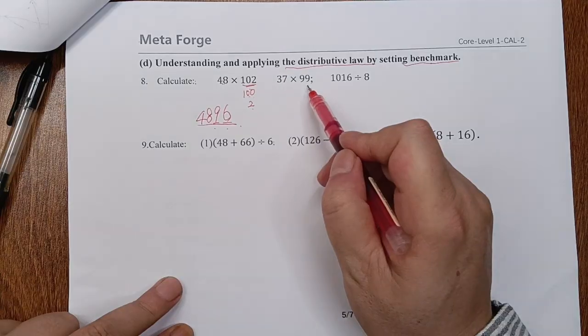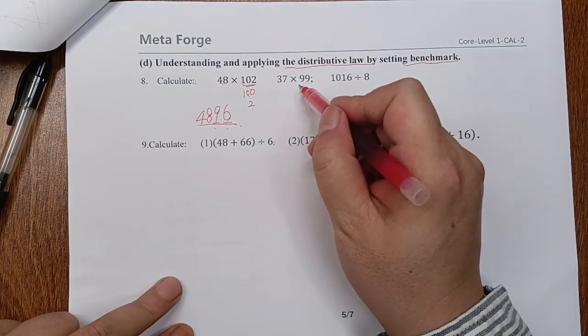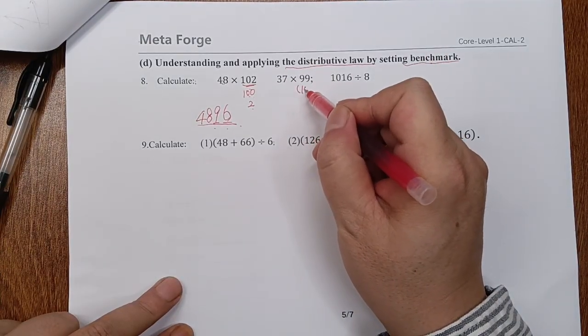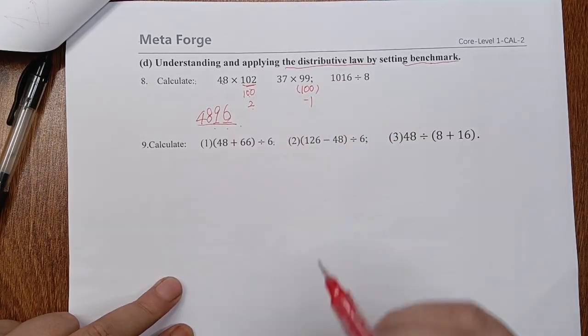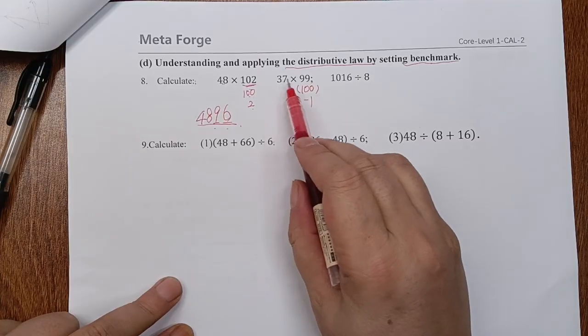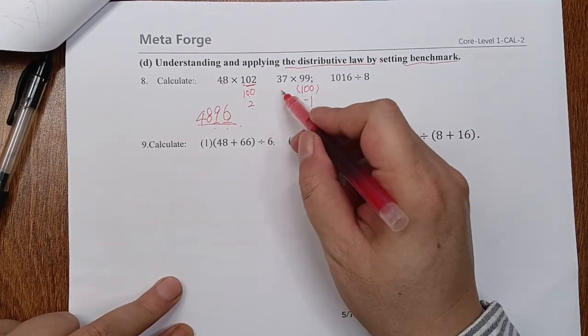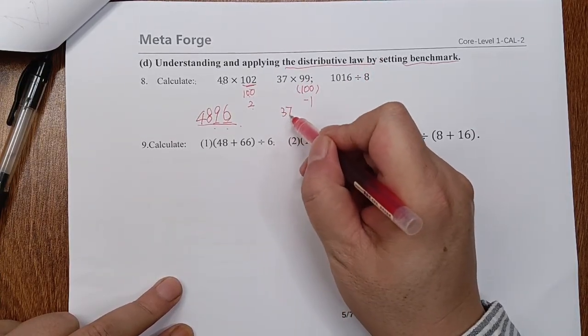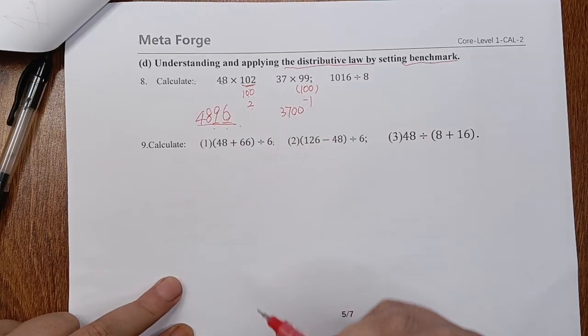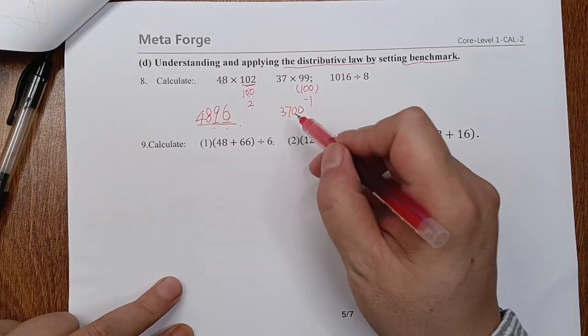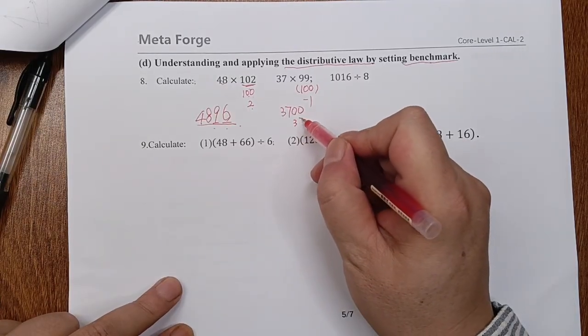The clean number near 99 is 100 minus 1. So this result using the distributive law is 37 hundreds minus 37.